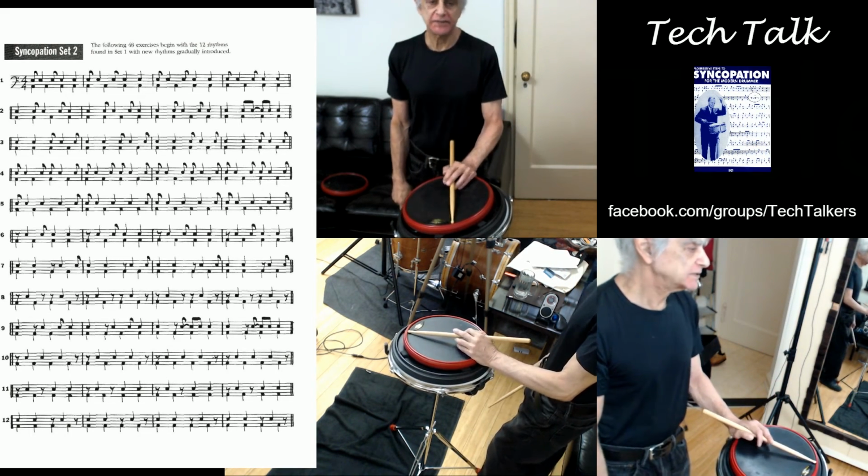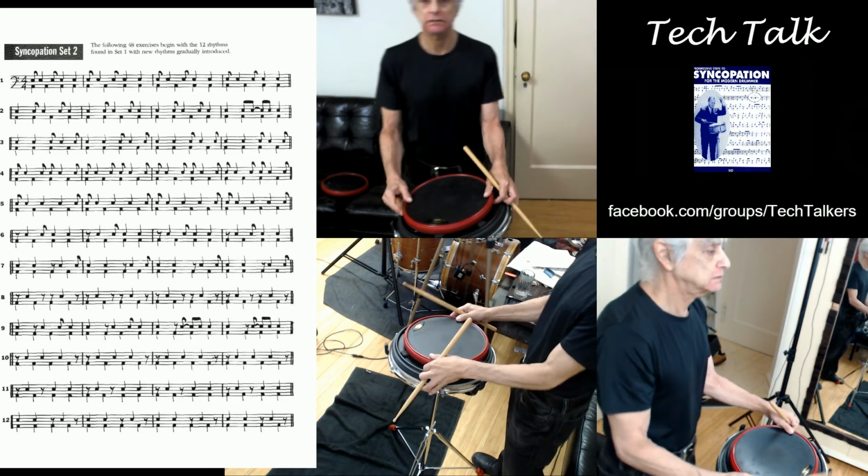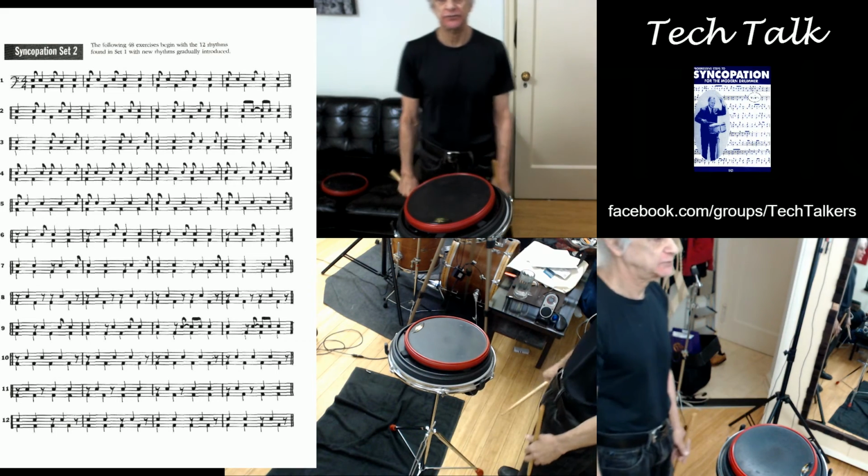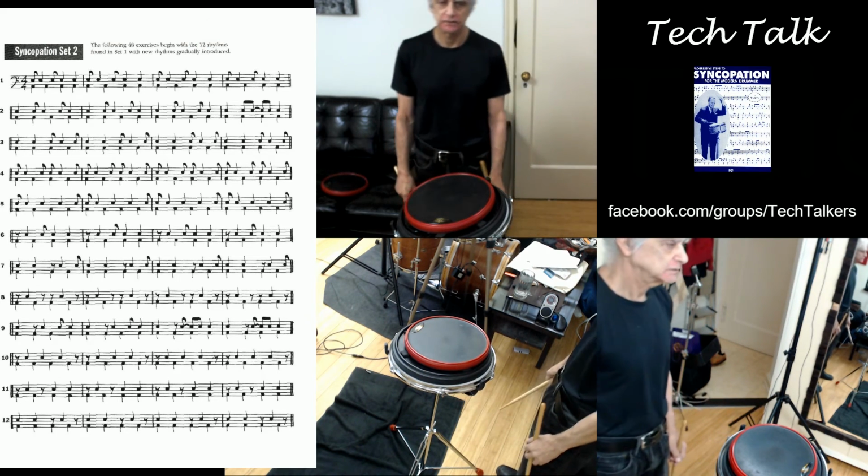And then another displacement again. Actually, it's slightly different. This is going to start with two single paradiddles, and then you go into the pattern of the two doubles and a single, two doubles and a single. It starts a little different.